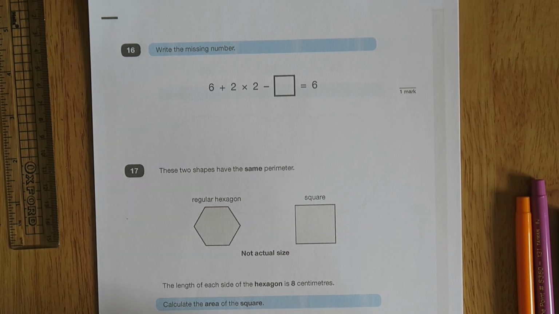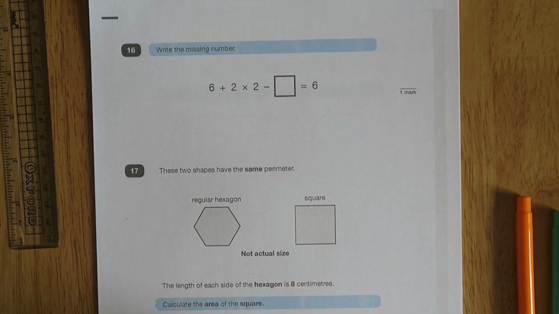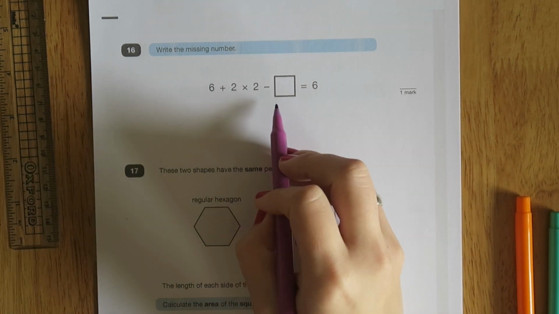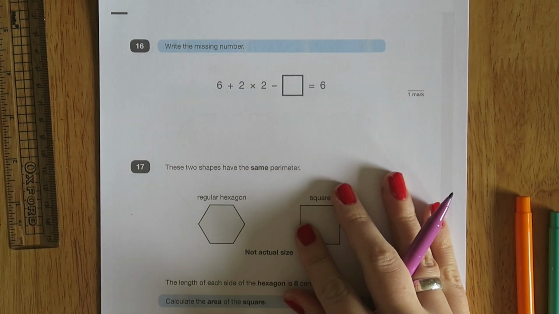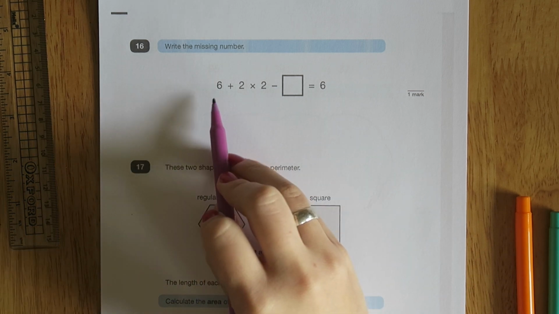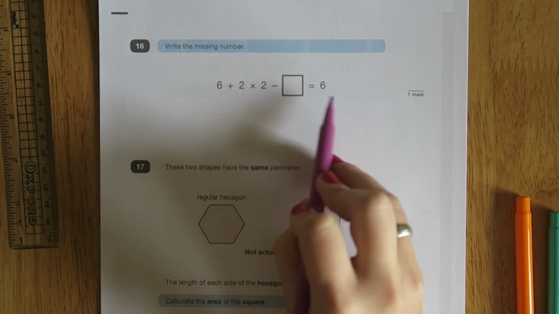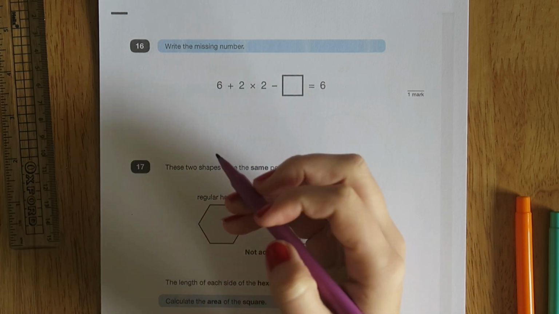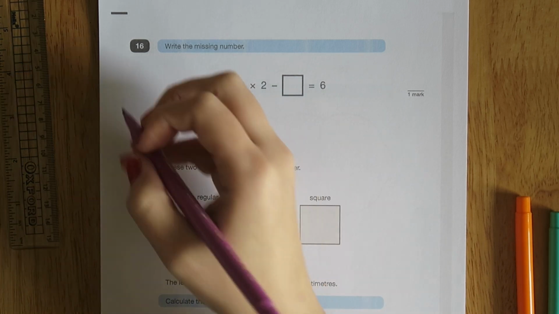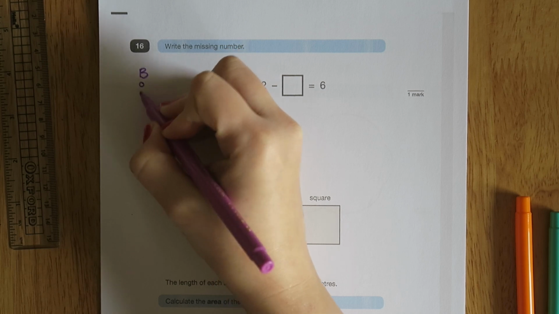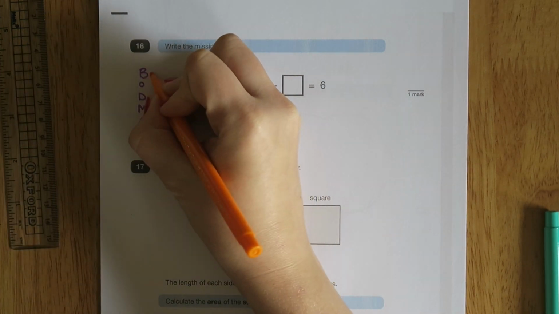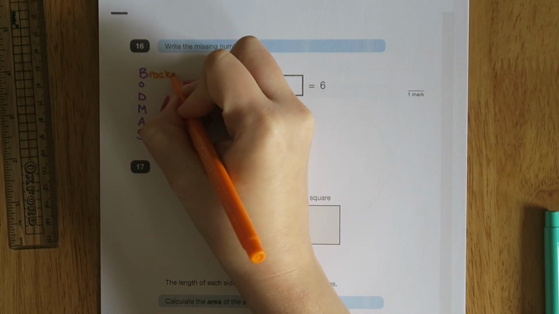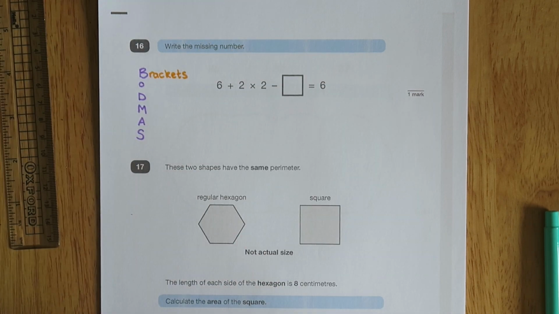Question 16 asks us to write the missing number. 6 plus 2 multiplied by 2 subtract something equals 6. Now the first thing we need to be thinking about for this question is that we cannot just go through it from left to right. There is an order of operations, and that is known as BODMAS. So if there were brackets in this calculation, we would complete whatever was inside the brackets first.